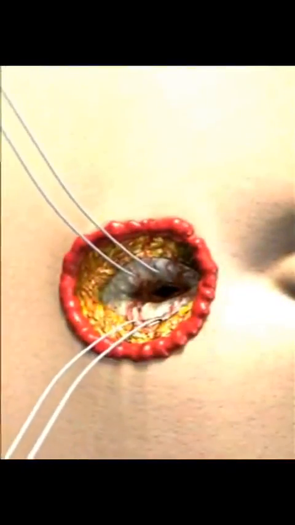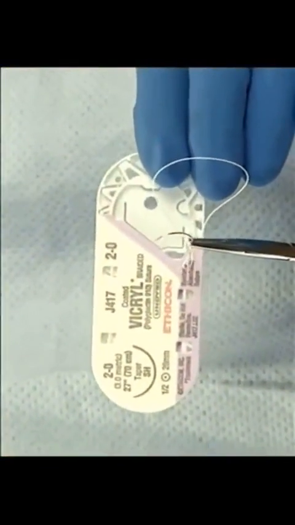The fascia can be closed by tying the 2 stay sutures together at the fascia level. If this is not sufficient, additional sutures may be placed. The skin may be closed with either sutures or staples.